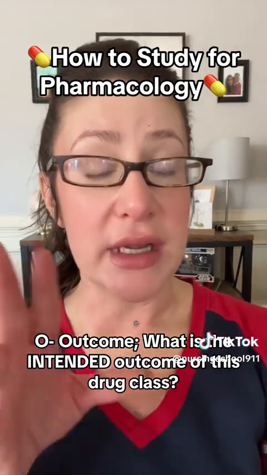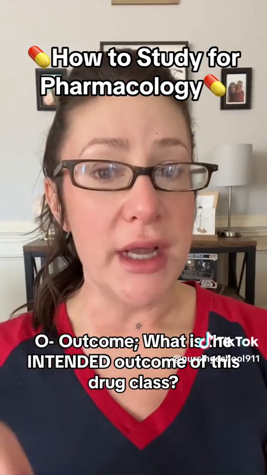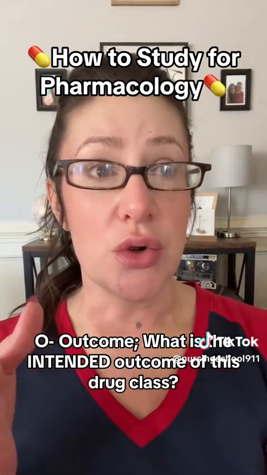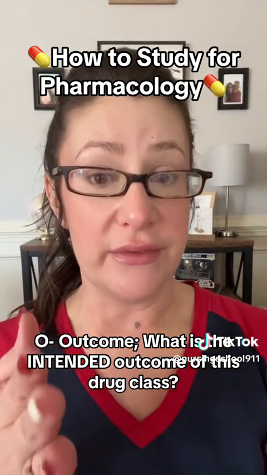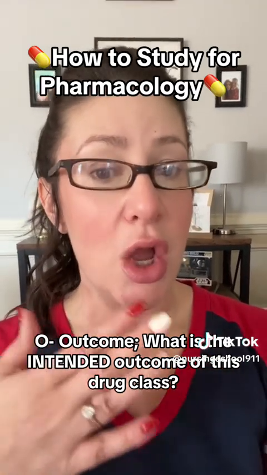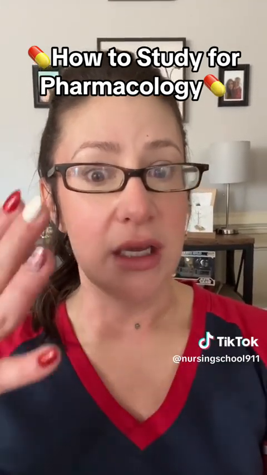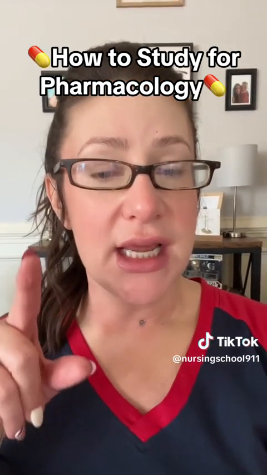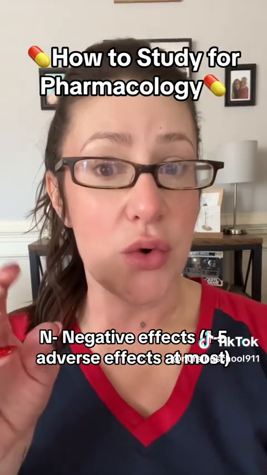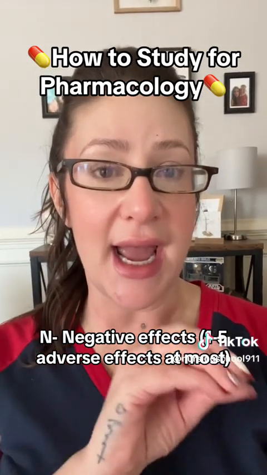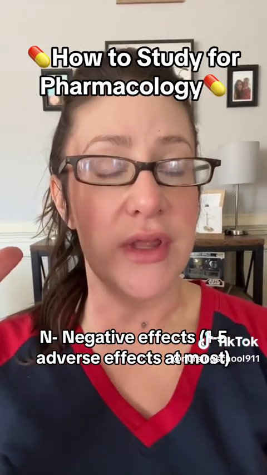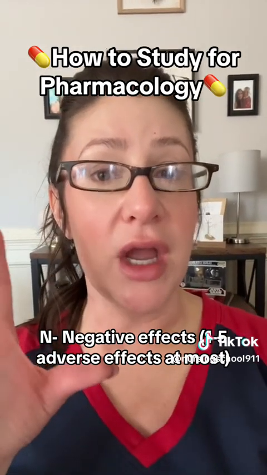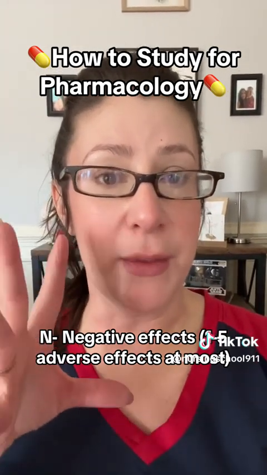So the O stands for outcome. What do we want the outcome of this medication to be? So if it is a beta blocker that we're giving for hypertension, we want the outcome to be lower blood pressure. So our N stands for the negatives. So the side effects and adverse effects of the top drug classes. And we're only going to talk about maybe 1 to 5 at the most.